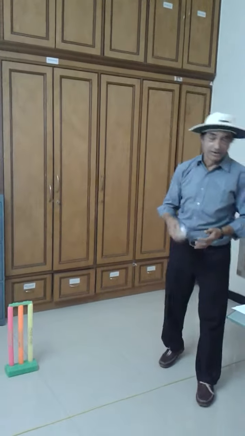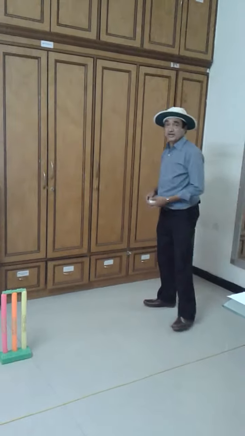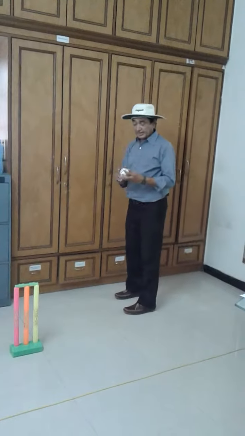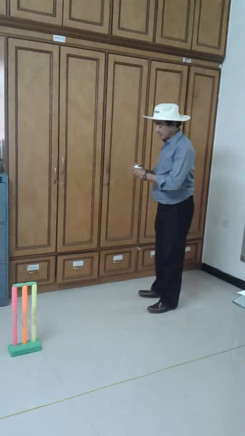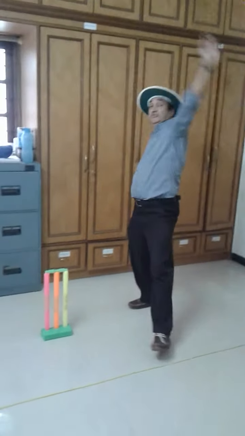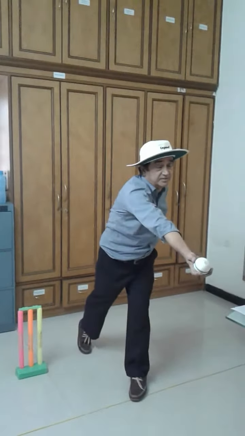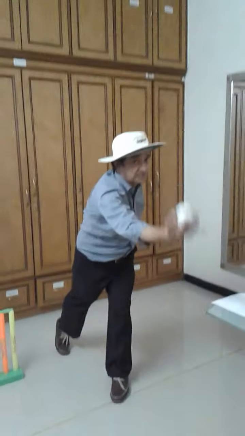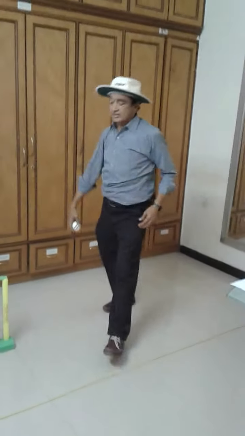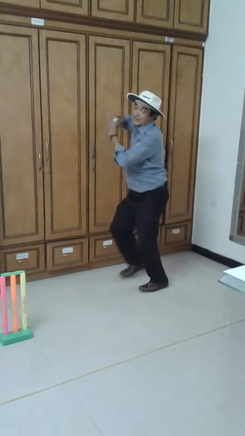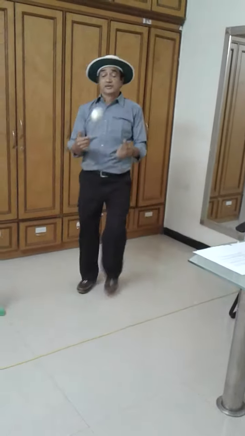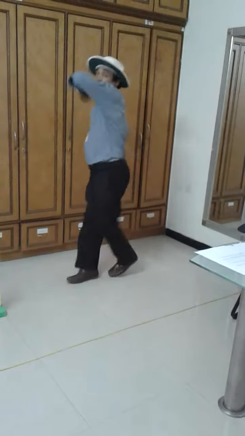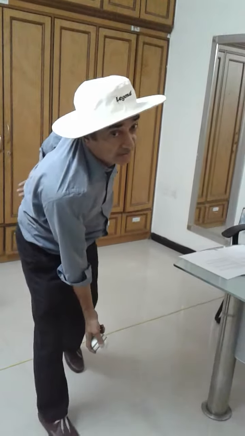And to bowl the wrong one, which turns the other way, a leg spinner bowling off break, the back of the hand faces the batsman. See, it's bowled like this, with the back of the arm towards the batsman. It's bowled like this. It's very difficult to practice, and it's bowled like this. Let me tell you, this is the wrong one bowling.